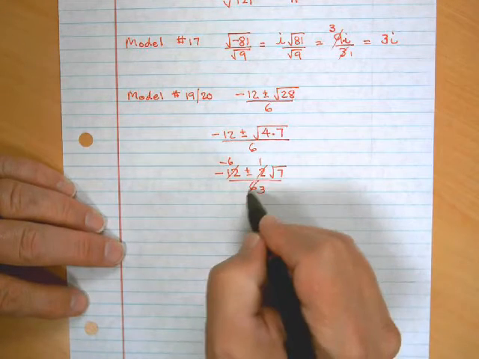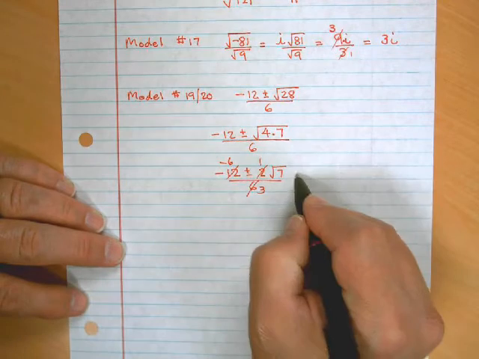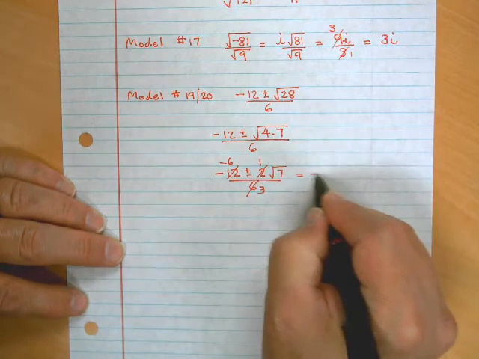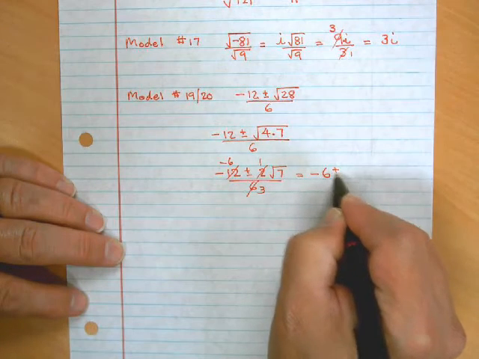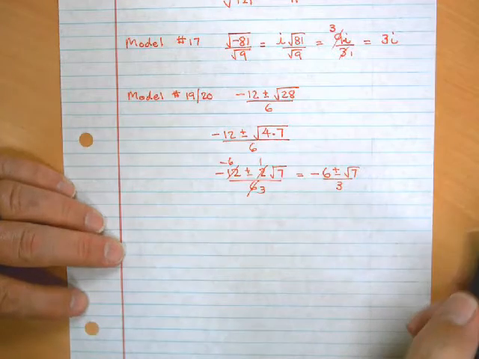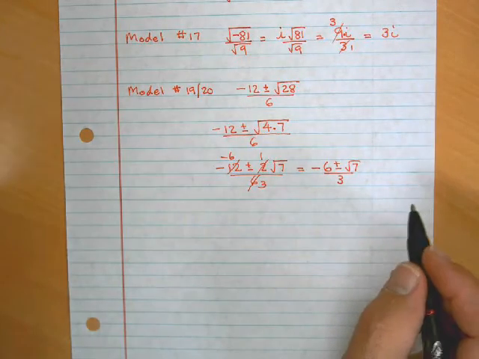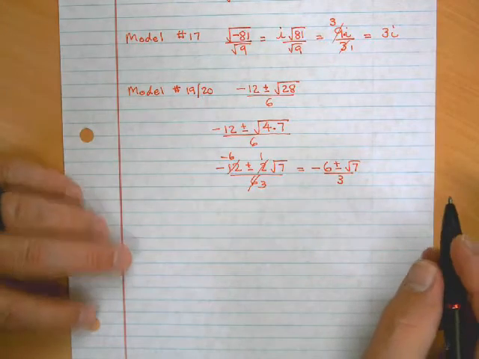Don't just cancel on one side or the other of the plus sign. You have to cancel on both. More on that in a minute with another example. So I'm going to clean it up a little bit, and that's your final pair of answers: negative 6 plus root 7 over 3 and negative 6 minus root 7 over 3.